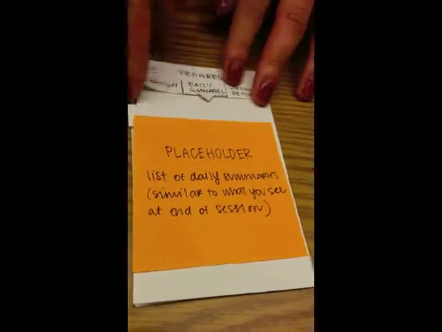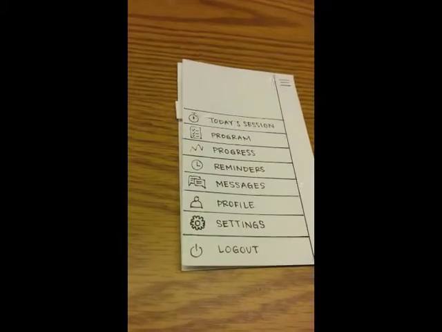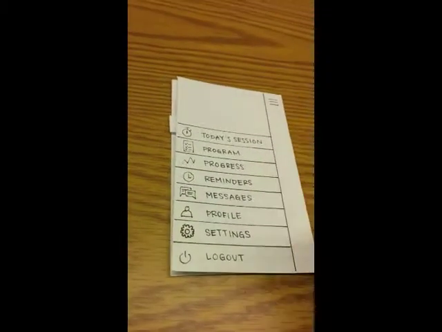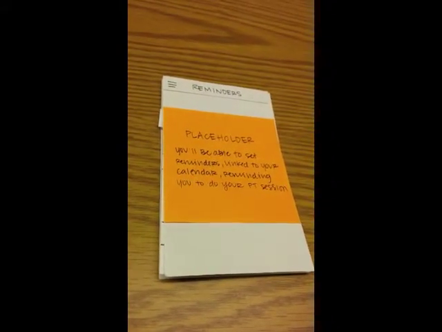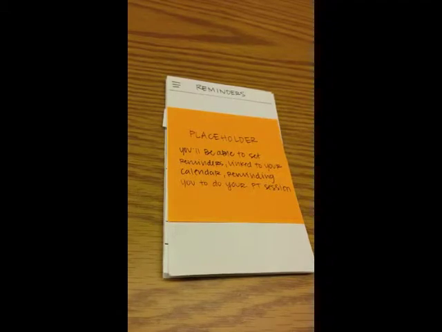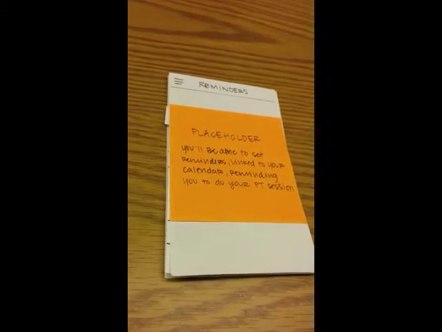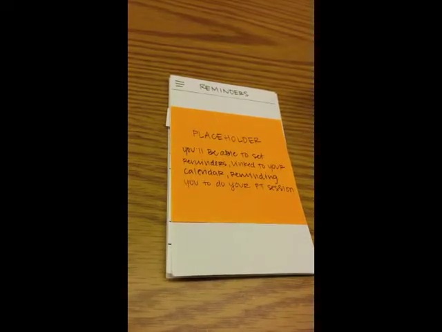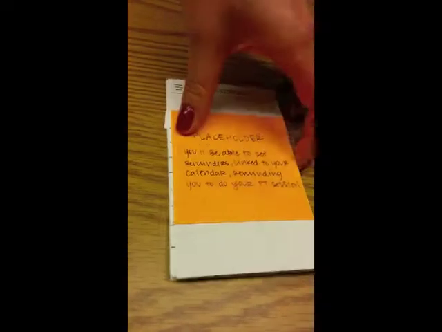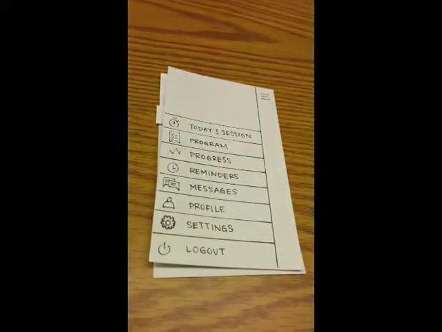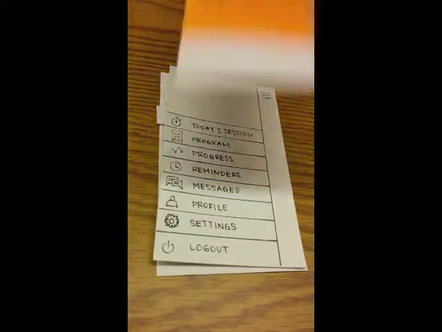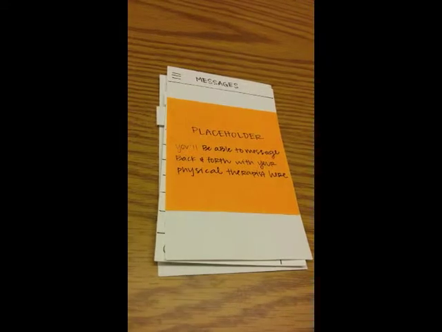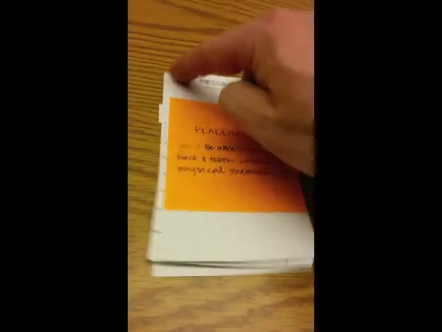Let's go back to the menu of options. A reminders menu is something we envision, where it might integrate with your calendar that's outside of the application. You can set reminders for yourself, about your sessions or appointments or whatever you'd like. A messages section will exist where you can interact with your physical therapist or receive messages from the application itself.